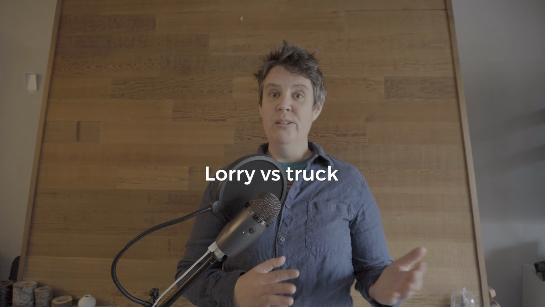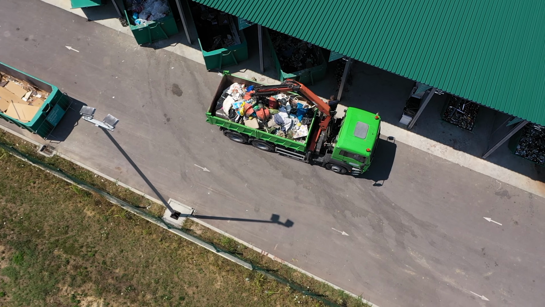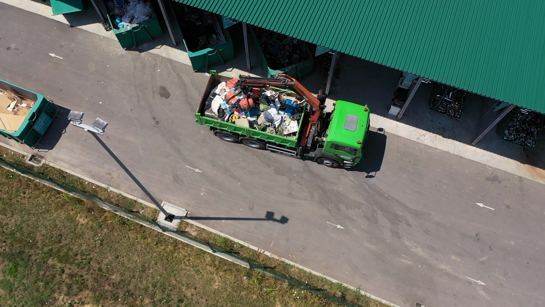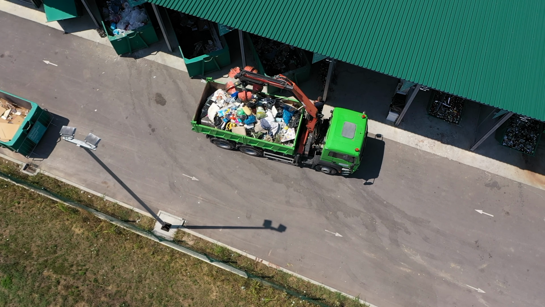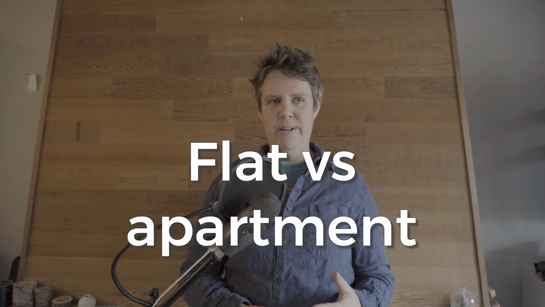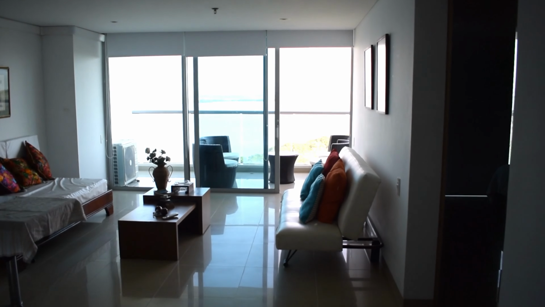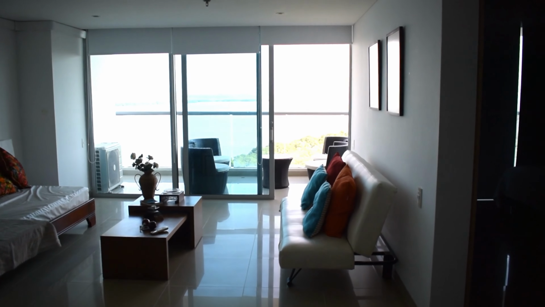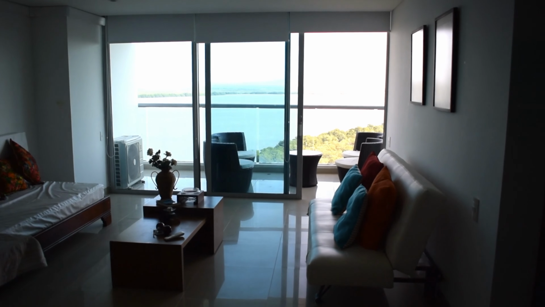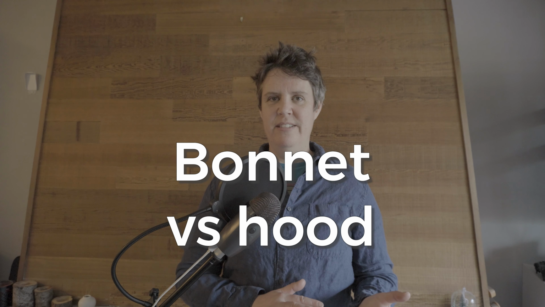UK versus USA English. Lorry versus truck. They both transport goods, but you use lorry in the UK and truck in the USA. Flat versus apartment. They both describe a single floor residence in a building, but in the UK you use flat and in the USA you use apartment.